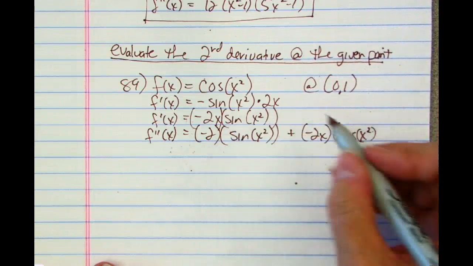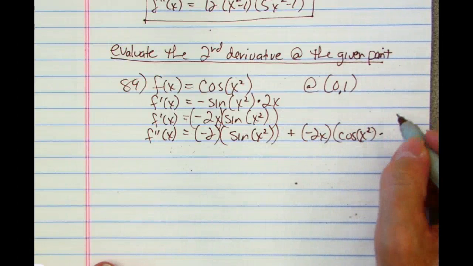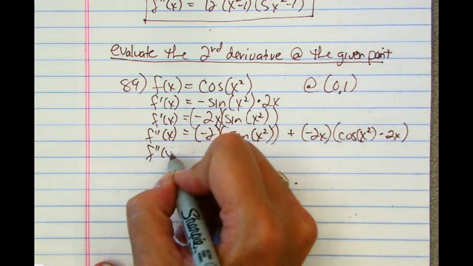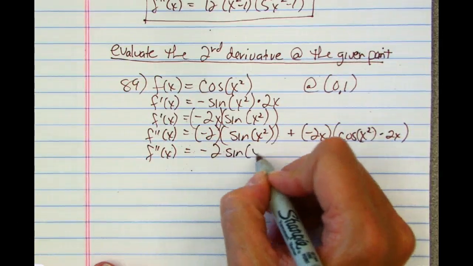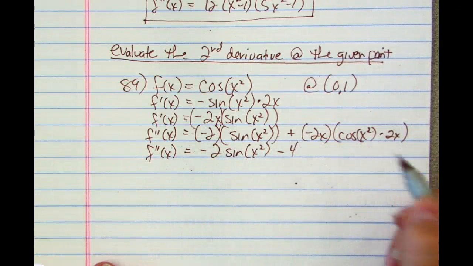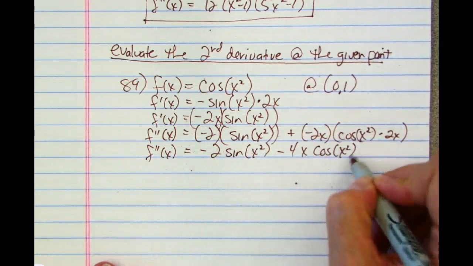So I did the most outer one. I took the derivative of cosine, and now I'm going to take the derivative of the inside, which is x squared, which would be 2x. Let's clean that up just a little bit. Negative 2 sine of x squared, negative 4x cosine of x squared.